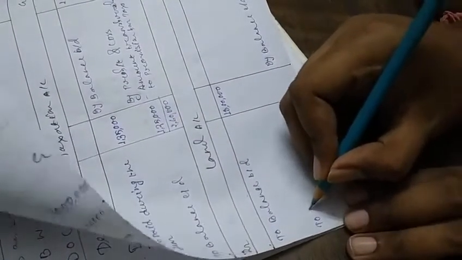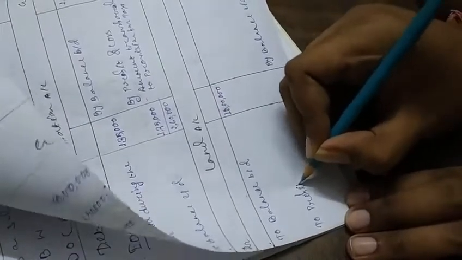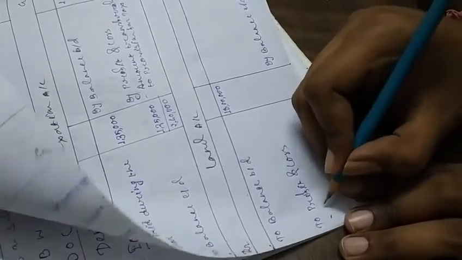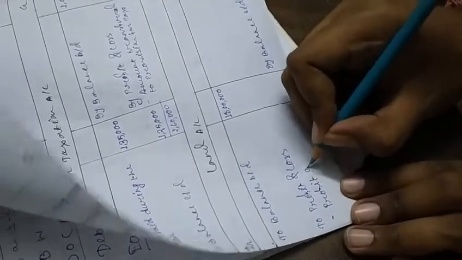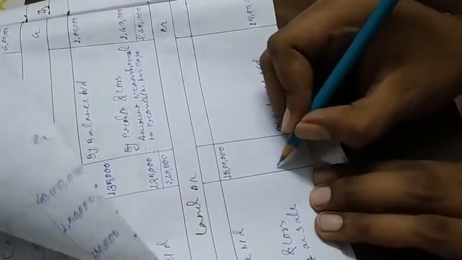So land was sold for a profit of 50,000, but the selling price we don't know. The profit goes to the debit side of the asset account, that is profit on sale, 50,000.